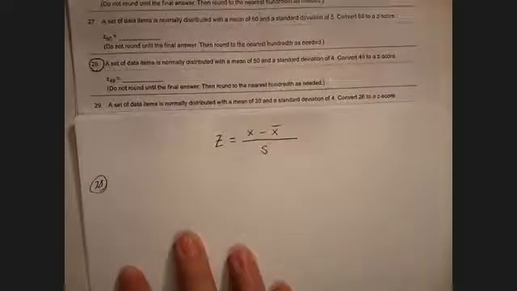All right, so let's look at some Z-score problems. I guess before I start, I got to remind you that the Z-score formula was Z equals X minus X bar over S, where X is the data item, X bar is your mean, and S is your standard deviation. So for number 28, for these Z-score questions, they're gonna give you the Z, the X bar, or the S, and you solve for whatever they want.